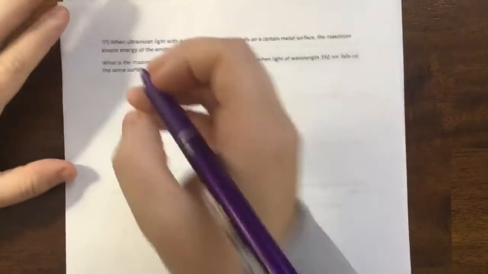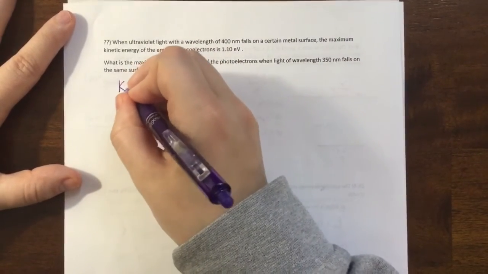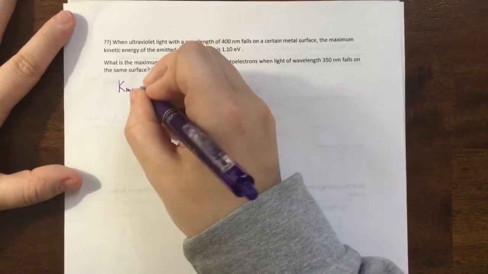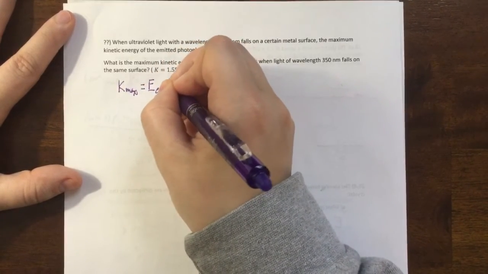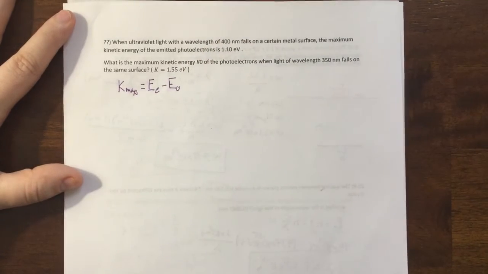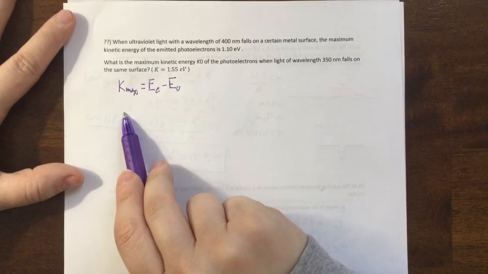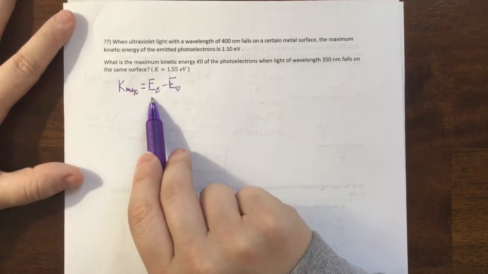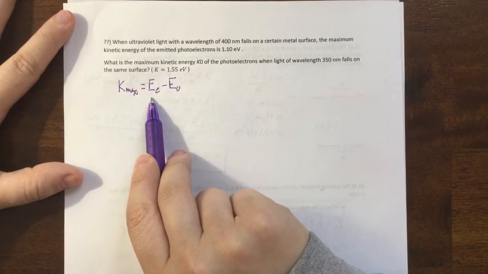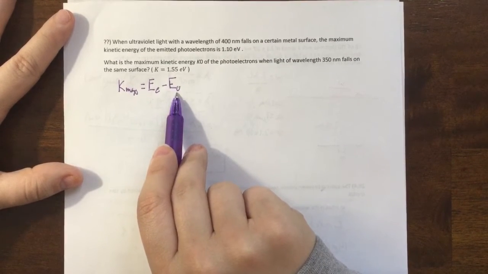This is the photoelectric effect. Kmax equals E minus E0. So we are saying that the total energy of the electron is equal to the energy given to the electron by the photon minus the amount of energy that it took to get the electron off the metal.